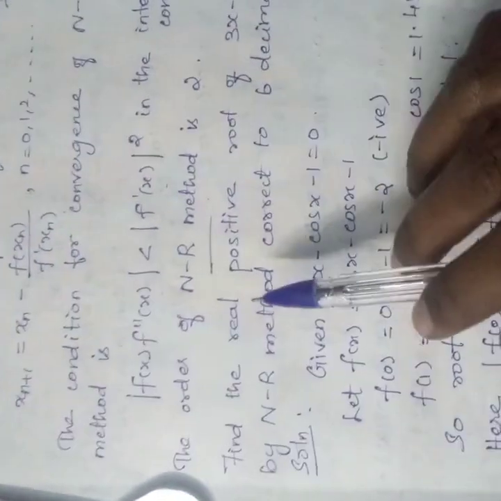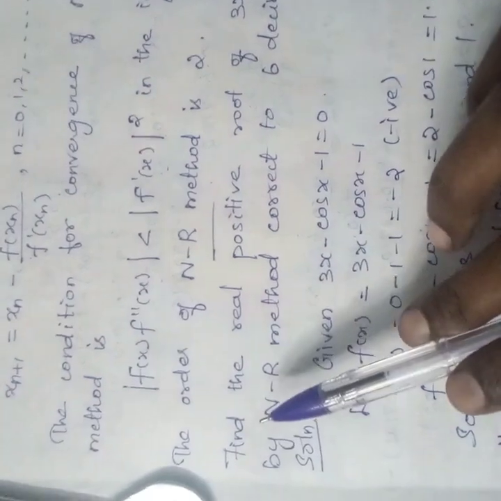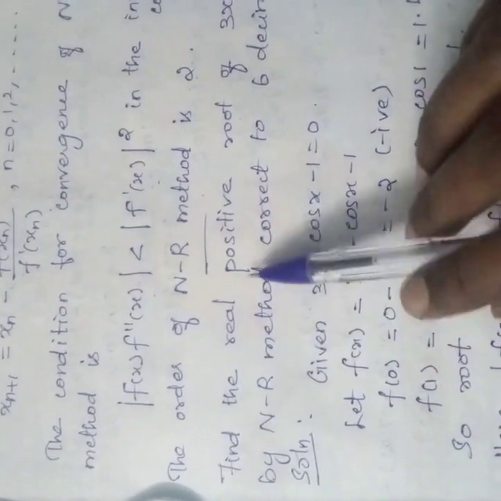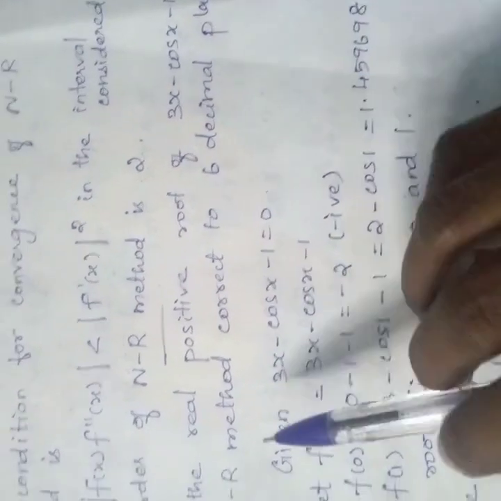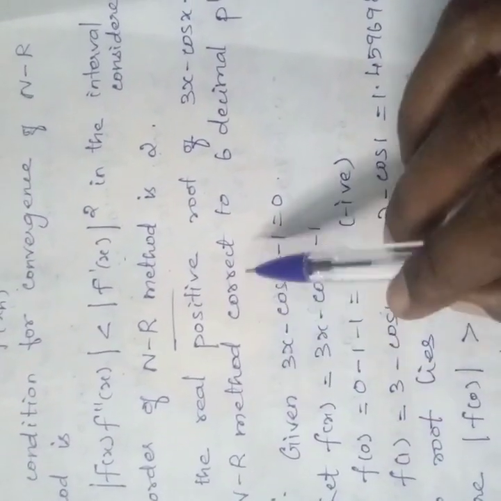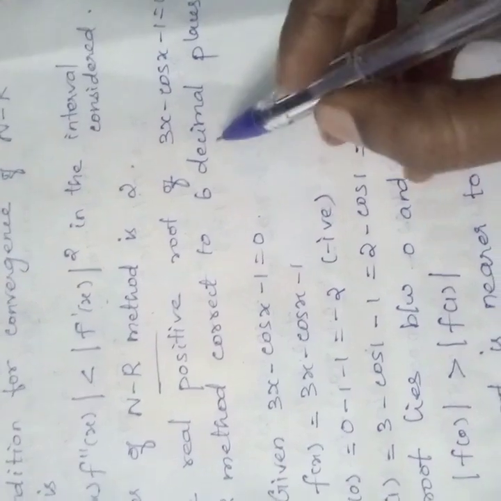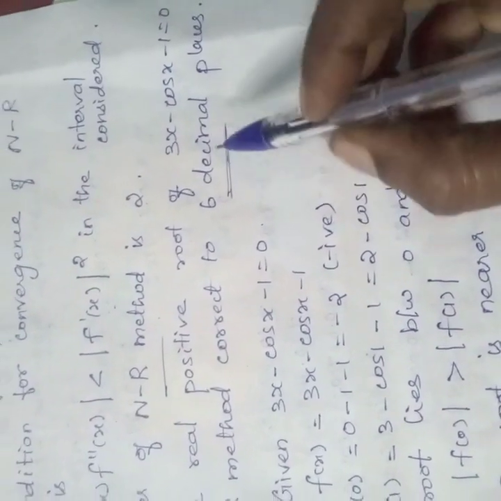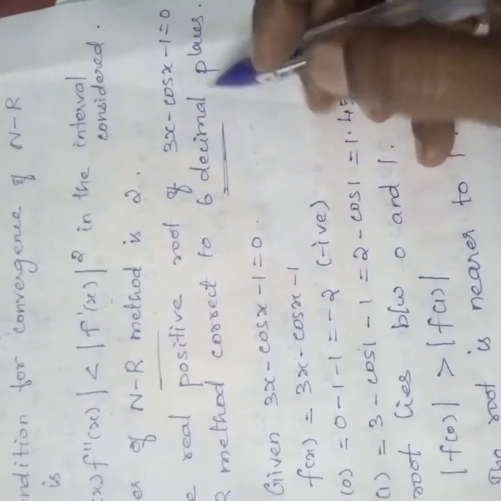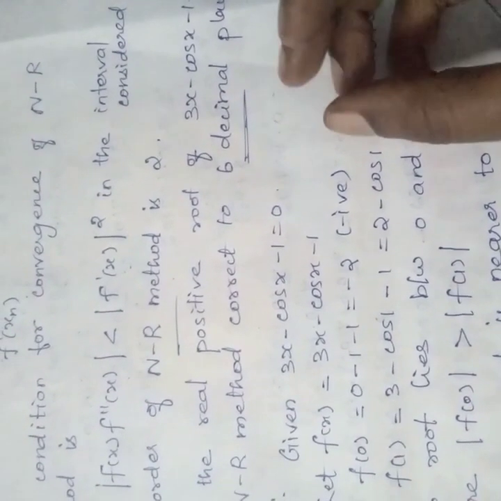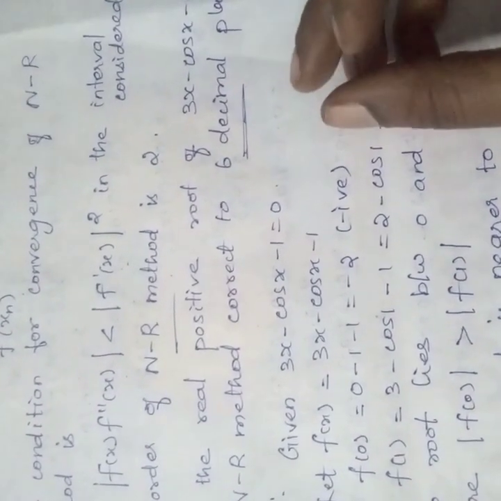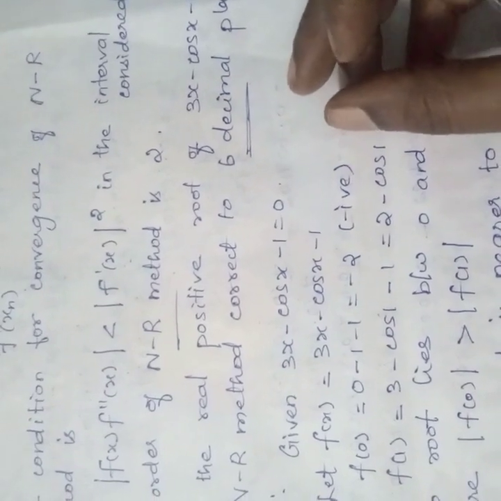Now let us see the problem based on this NR method. The first question: find the real positive root of 3x minus cos x minus 1 equal to 0 by NR method, correct to 6 decimal places. This is important. If it is not mentioned, you can take at least a minimum of 3 decimal places.